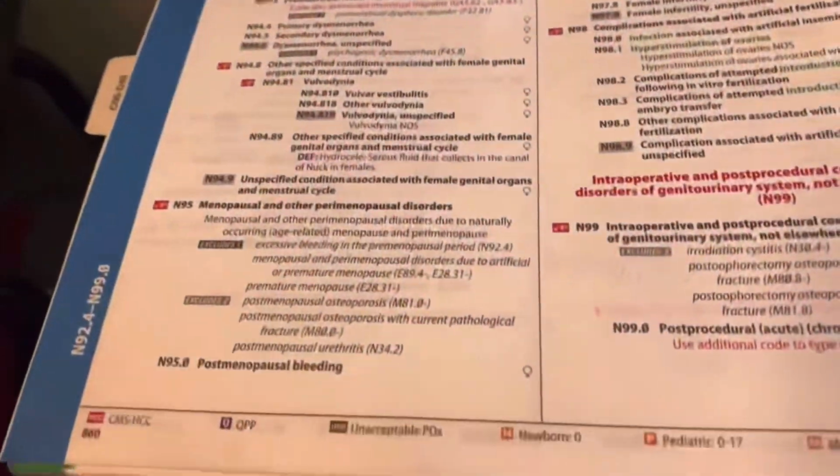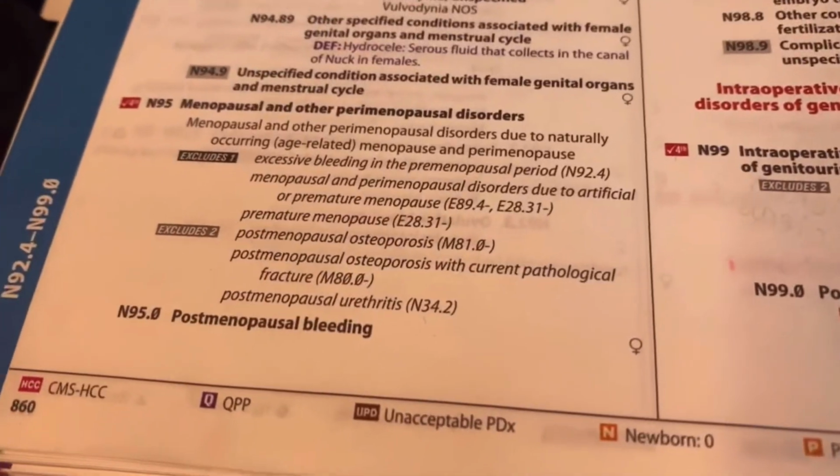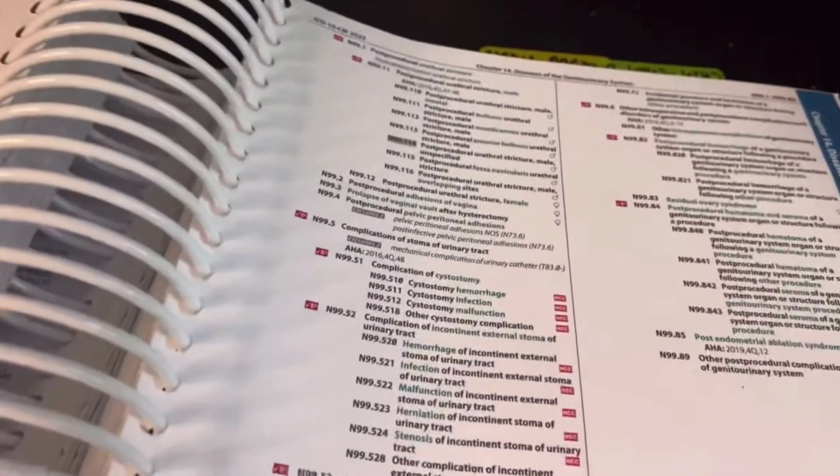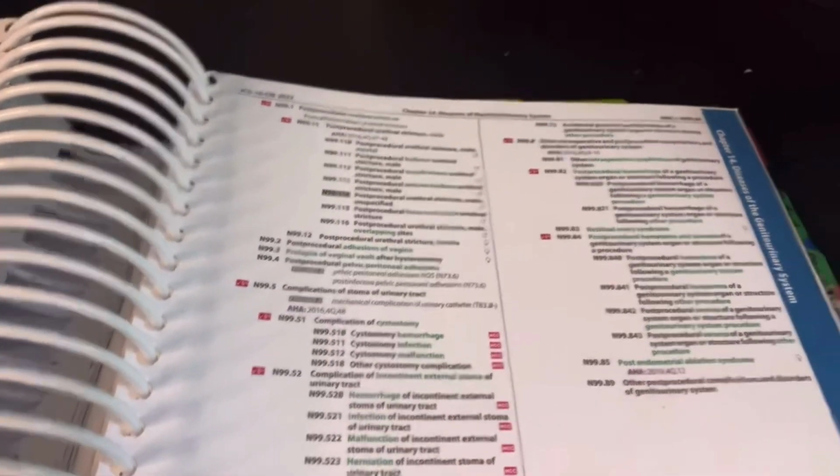Postmenopausal bleeding is right here, N95.0. And you can just search that in the index, but I had already known where to go. So N95.0, and then the thickened endometrium is going to be your R93.89.